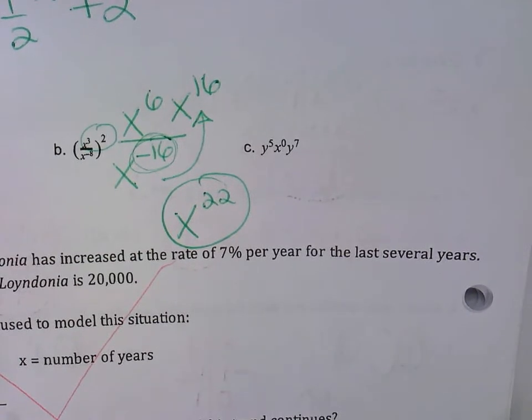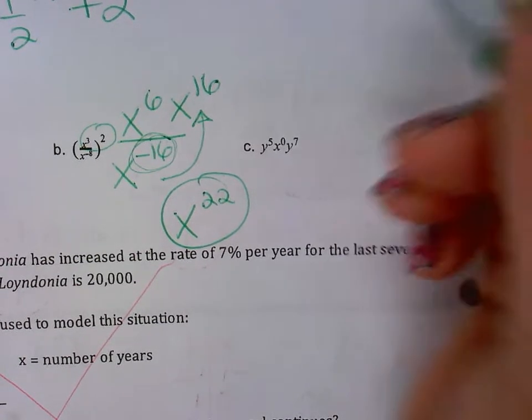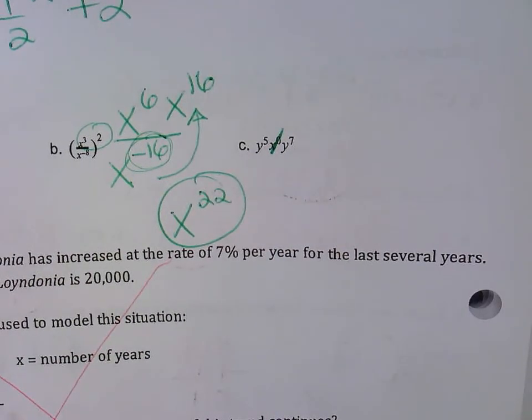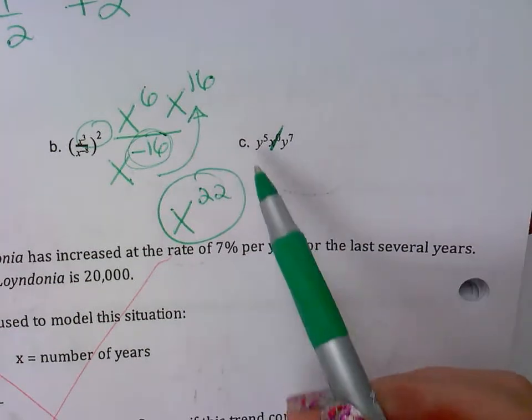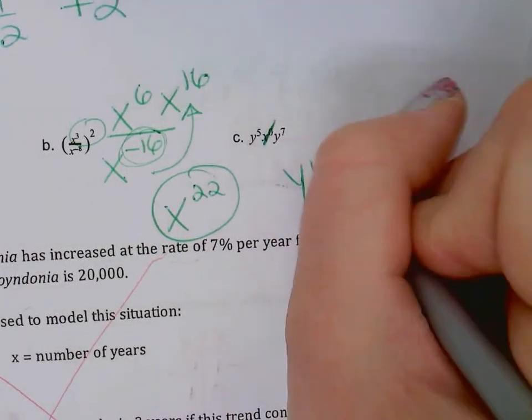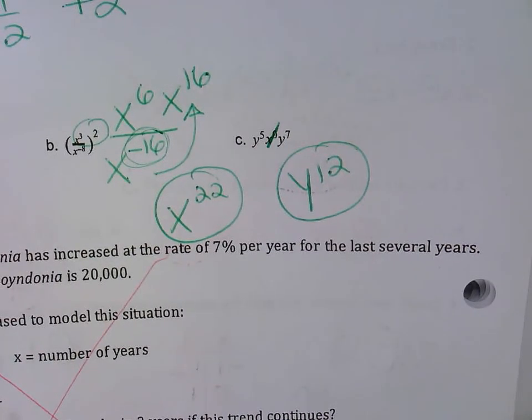And then the last one on C, anything to the 0 power is 1. So I'm just going to cross that out so I'm not looking at it, because 1 times anything is itself. So y5, y7, I can add those exponents together, so I would have y to the 12th. Does that make sense?